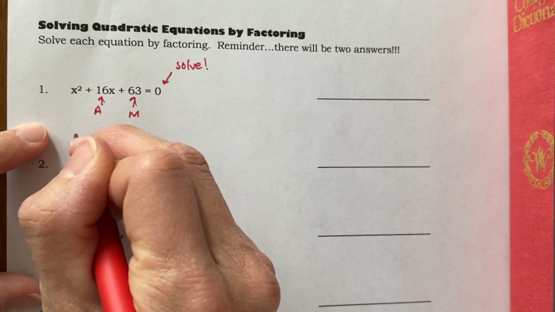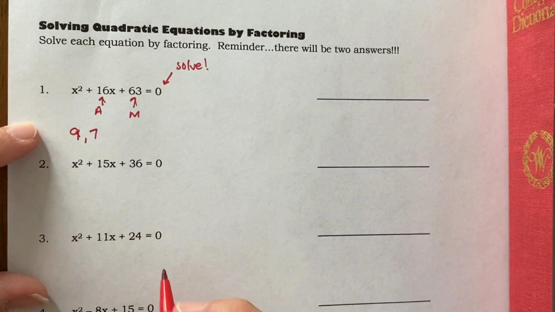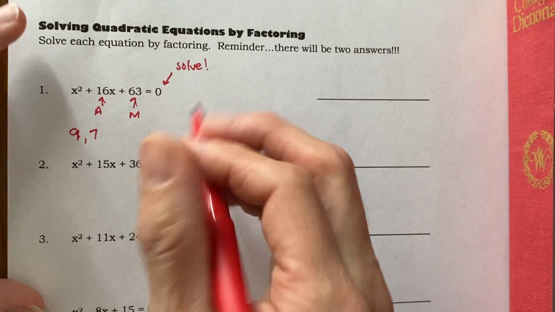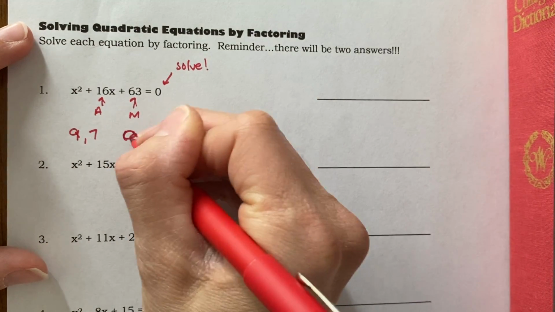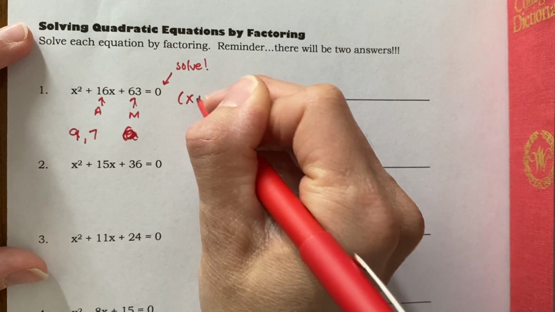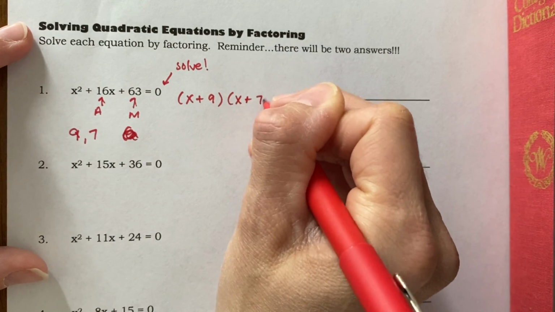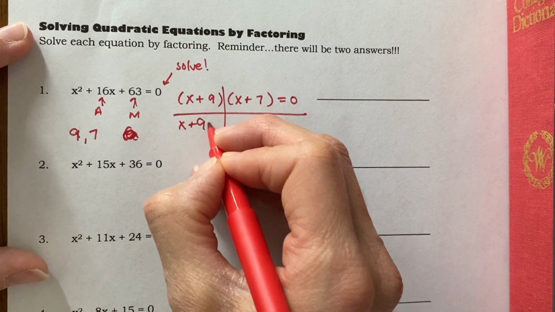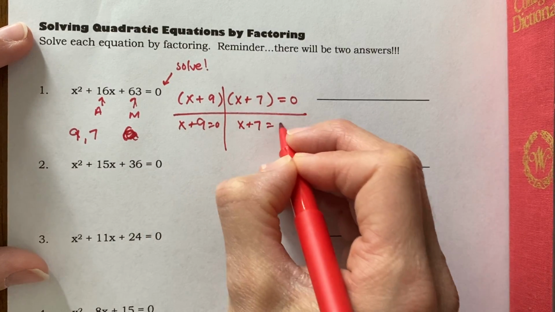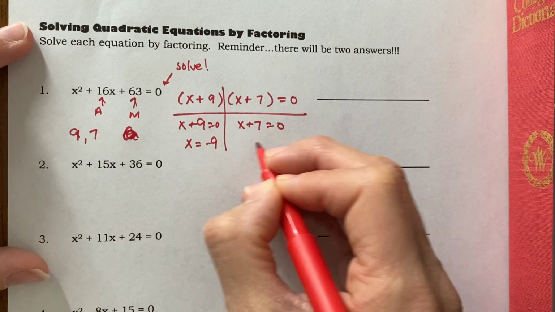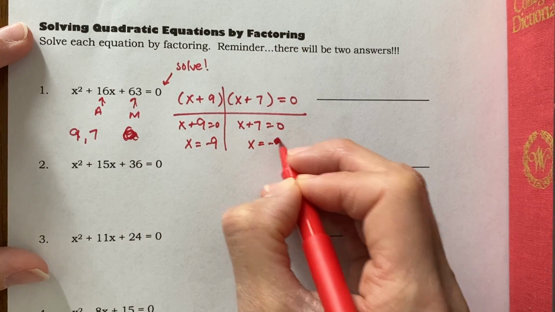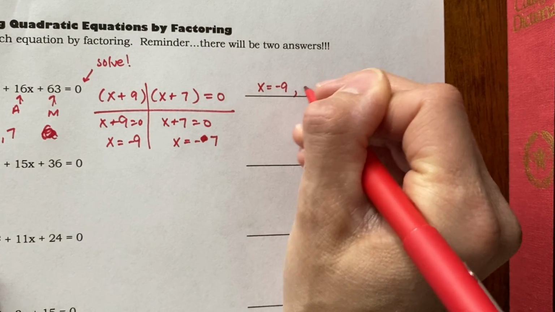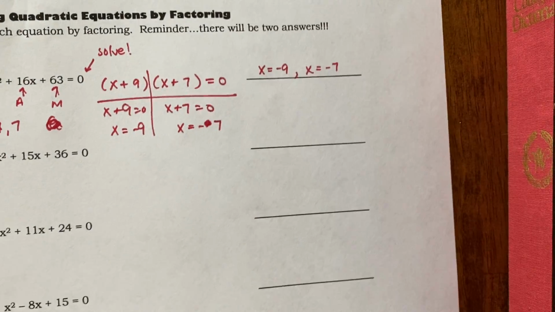We are going to look at, well, 9 and 7, right? There's a whole bunch of ways to multiply to 63, but that's the one I can think of. So we have, right over here, (x plus 9) times (x plus 7) equals 0. And then you have x plus 9 equals 0, x plus 7 equals 0. So x equals -9, x equals -7. So your answers, x equals -9, x equals -7.